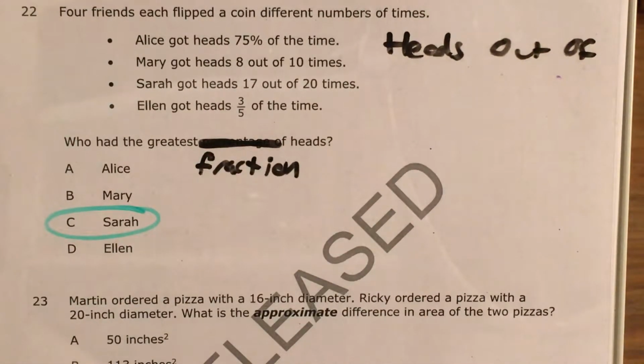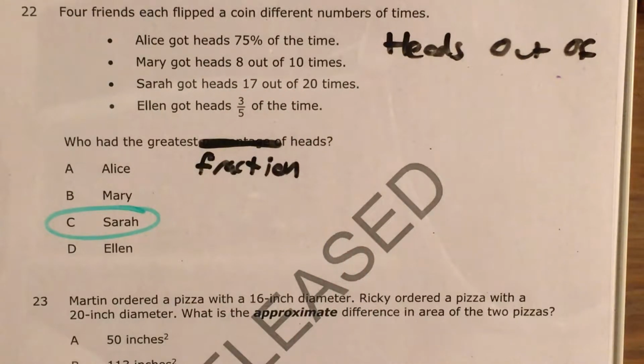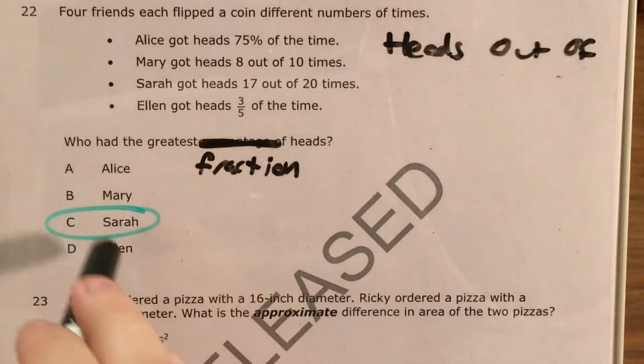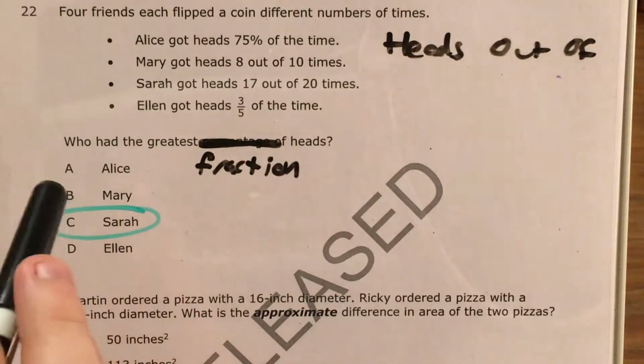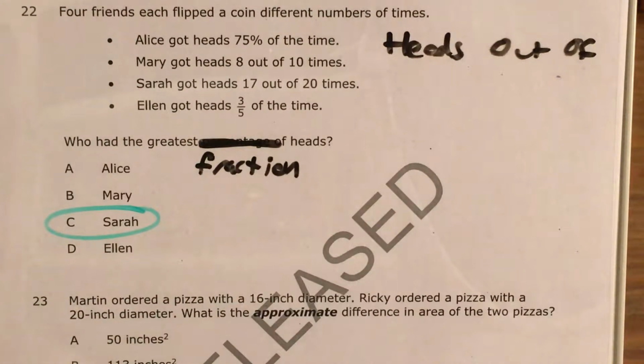Now, the key with fractions, or the reason why we can do this, is that fractions and percents all represent the same numbers. So if we turn all these into fractions, we should actually end up getting the exact same, not just the person who got the greatest percentage, but the person who got the next to greatest after that, and finally the lowest percentage. So we'll go ahead and work that out.